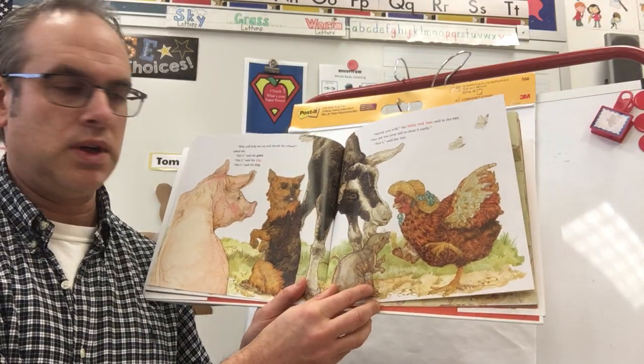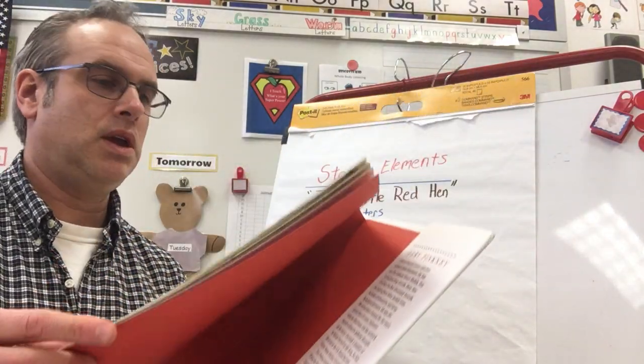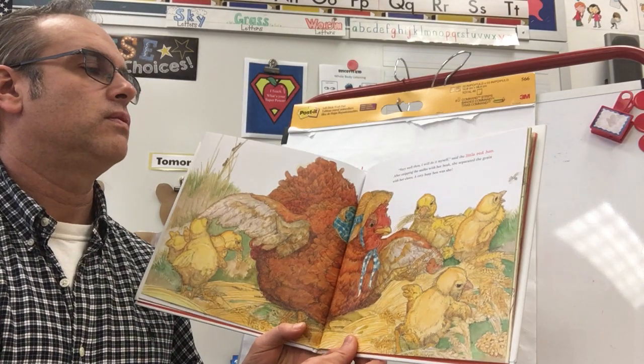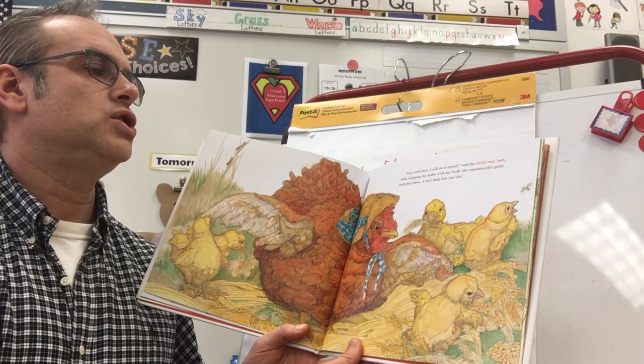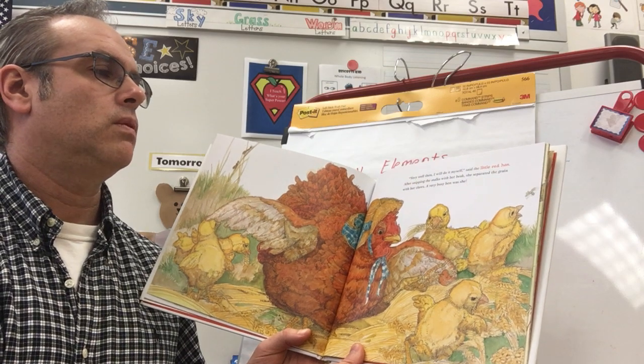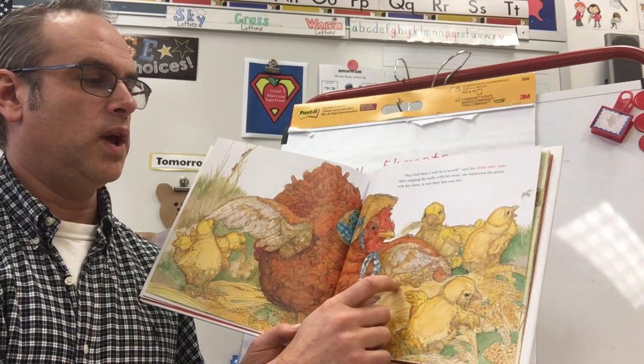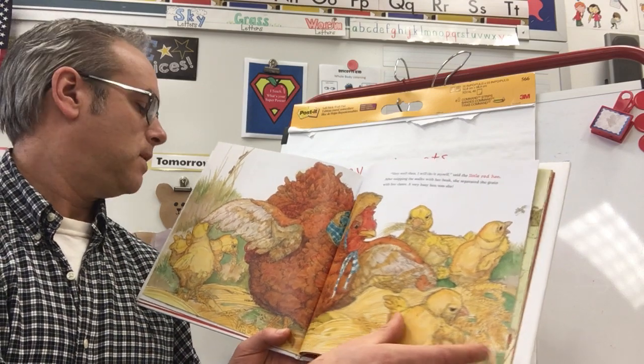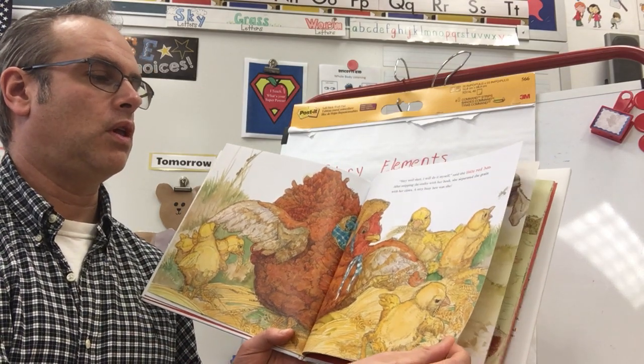So she wants the rat to help her chop. He tells her, not I. So then she says, I'll do it myself, and she uses her wings and her talons to snip the stalks and cut them with her claws.